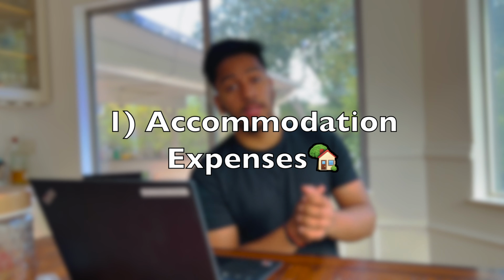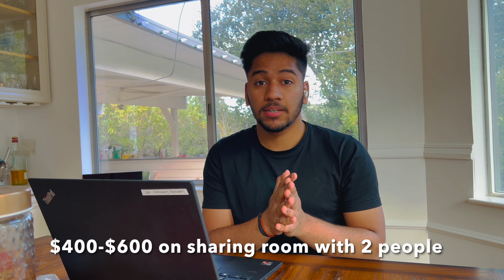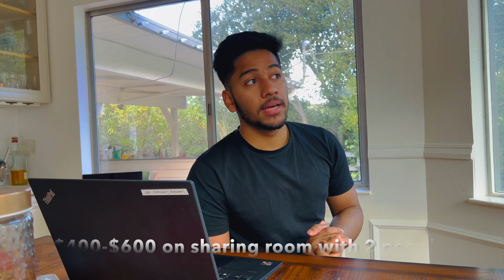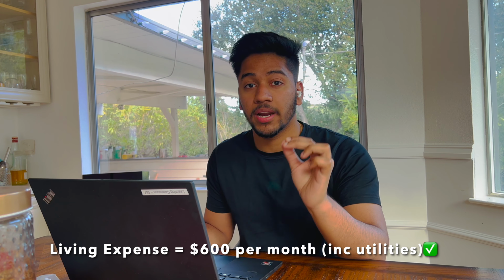So the number one expense once you start living in the US is your accommodation rent, your living fees. If I give an example around this area, generally students are paying around $400 to $600 on sharing basis in apartments. So I will keep this at $500. Your rent will be $500, and including utilities it can go up to $600. So I will keep your rent at $600.